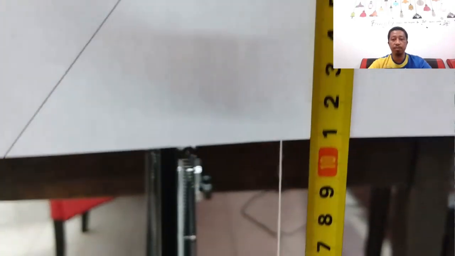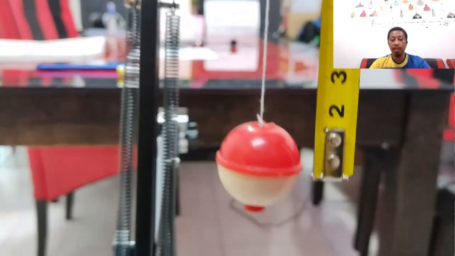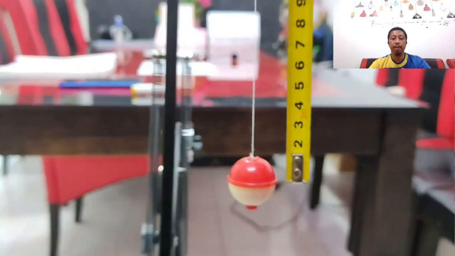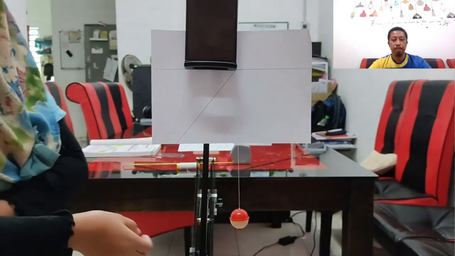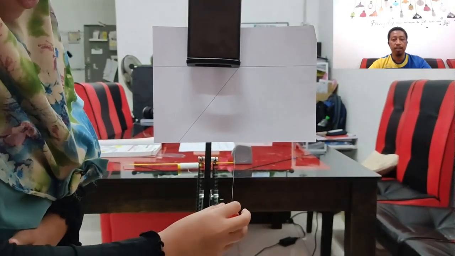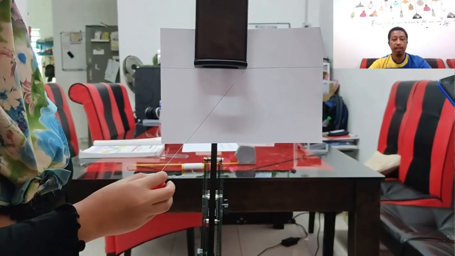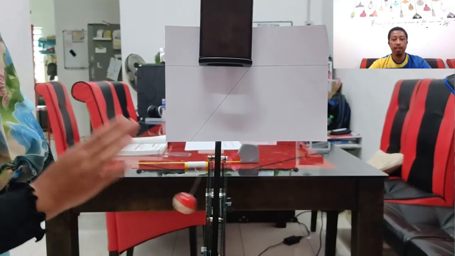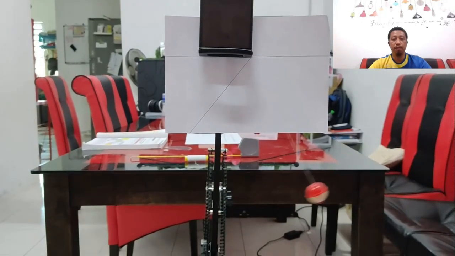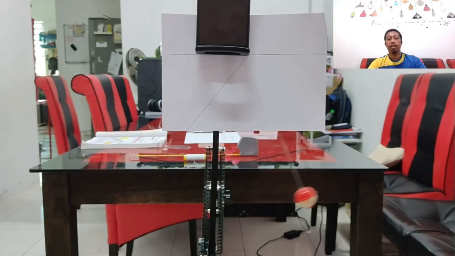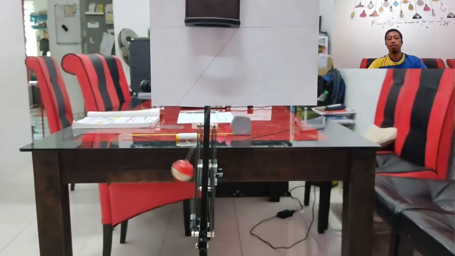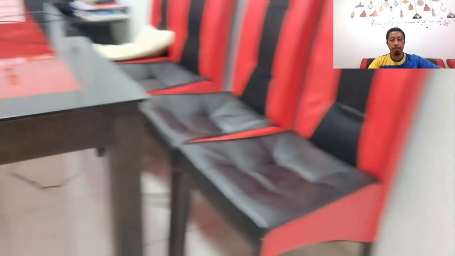This one is for 20 cm. The length of the pendulum is 20 cm. Make sure we measure at the center of the pendulum. So we will start with the first reading, 20 cm. My assistant will swing the pendulum now. Make sure the angle is there. 2, 3, 4, 5, 6, 7, 8, 9, 10. Now we take the reading.